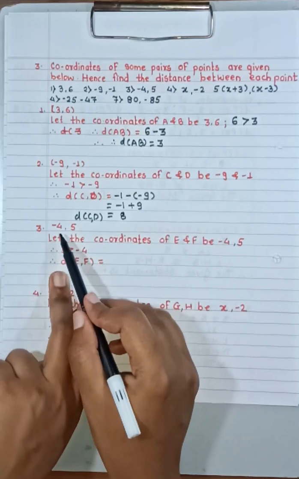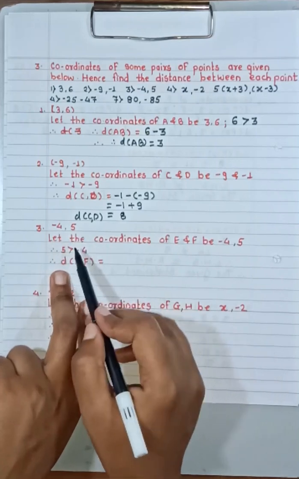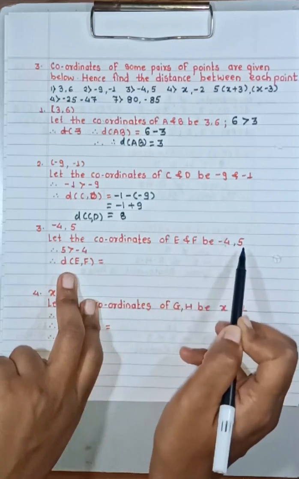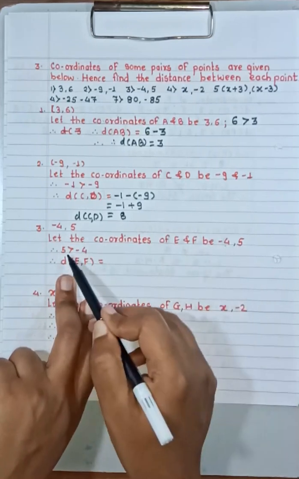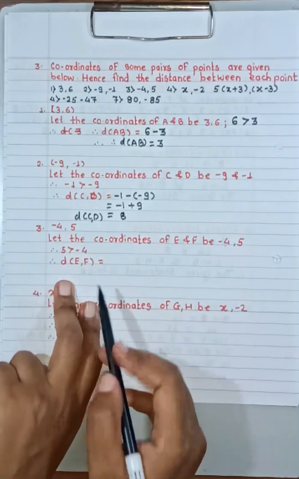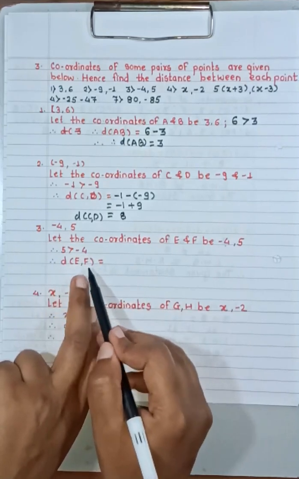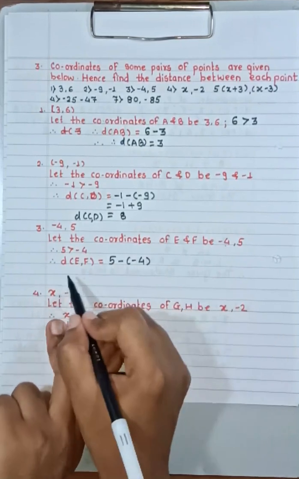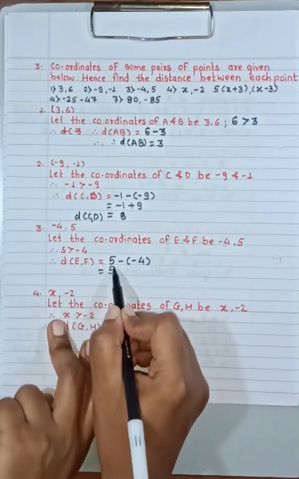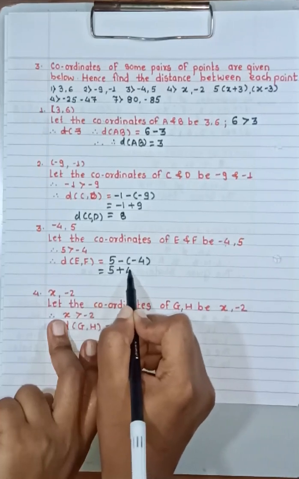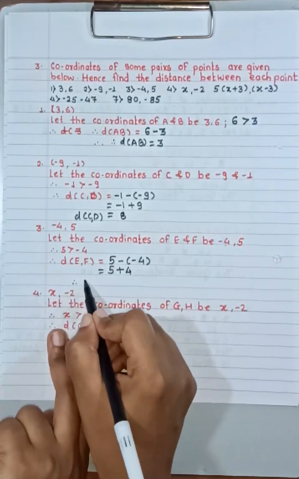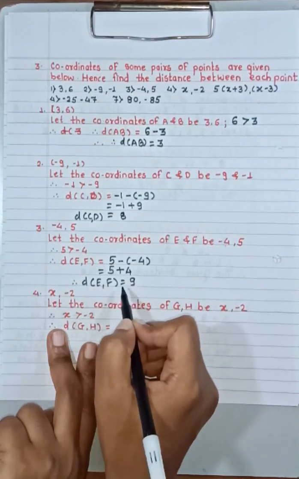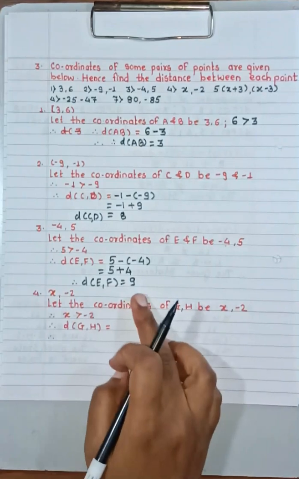Now third one, minus 4 and 5. Now let the coordinates of E and F be minus 4 and 5. And you very well know that 5 is greater than minus 4. Therefore distance EF is equal to 5 minus of minus 4, which is 5 plus 4. Therefore distance EF is equal to 9.